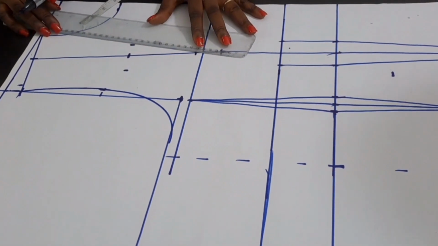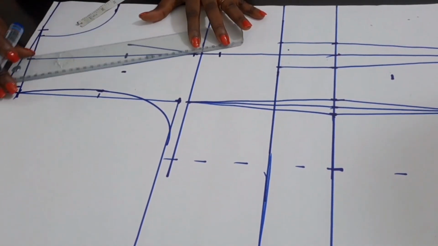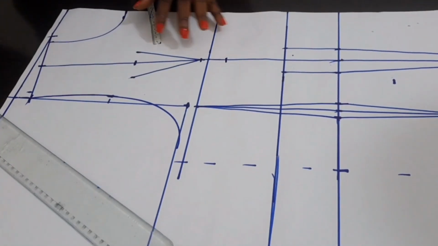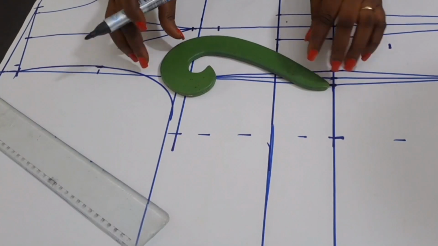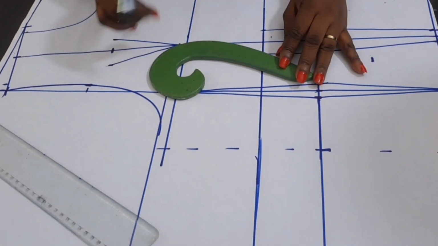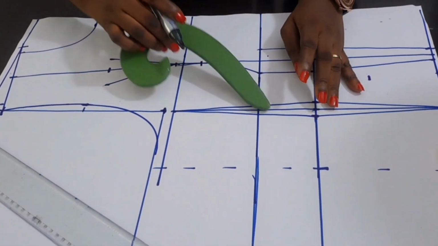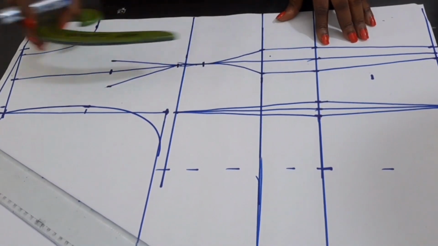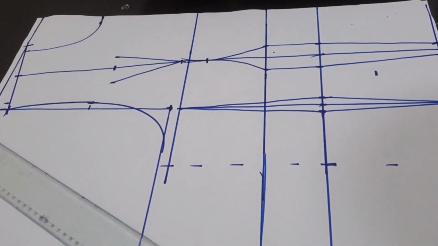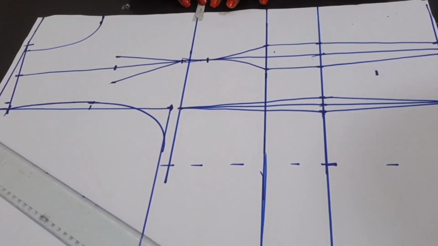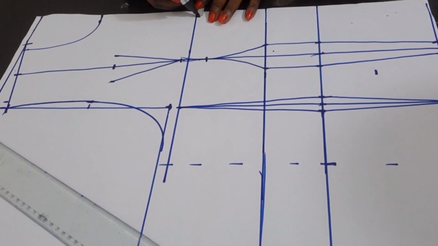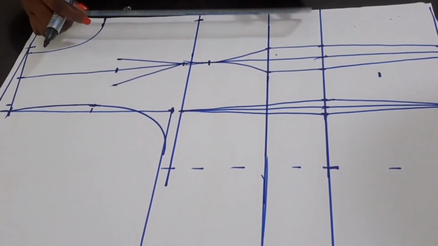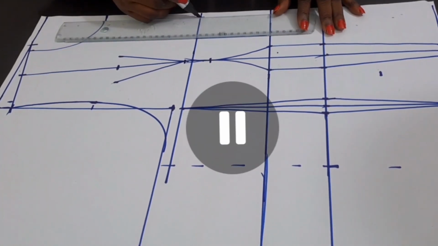Then you have to connect this one with your straight ruler to that ½ inch I came up with. Then connect with our curve. Give it a good curve this way. So the next thing now is to go in by ½ inch. Go in by ½ inch. Connect it to the underbust.